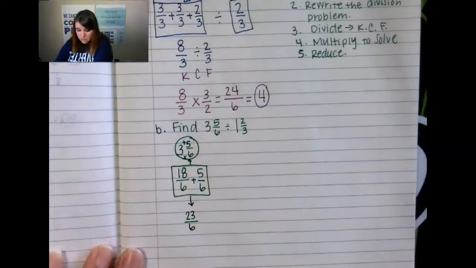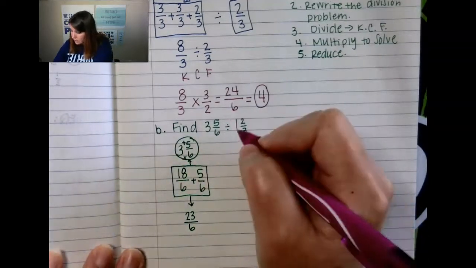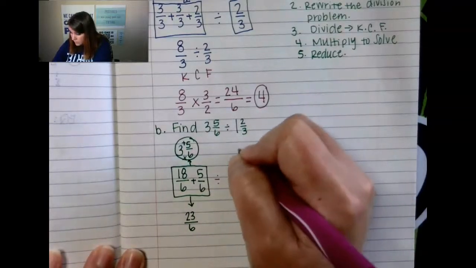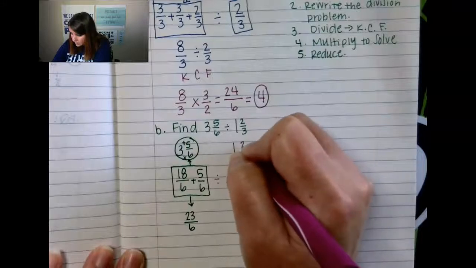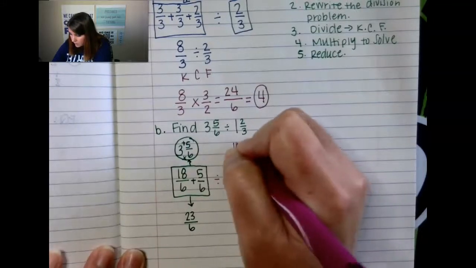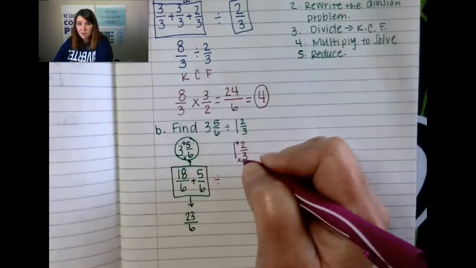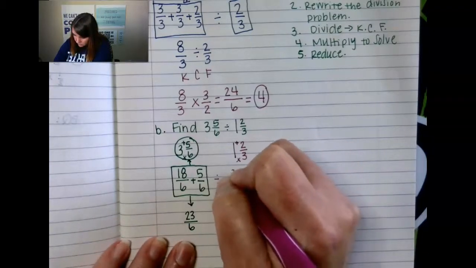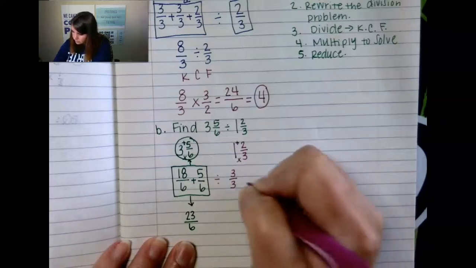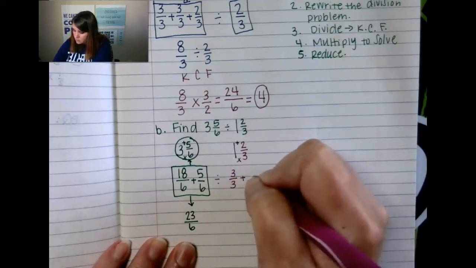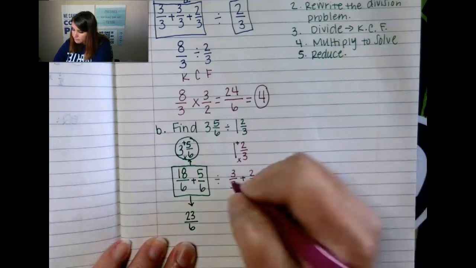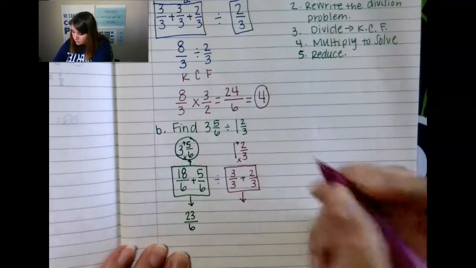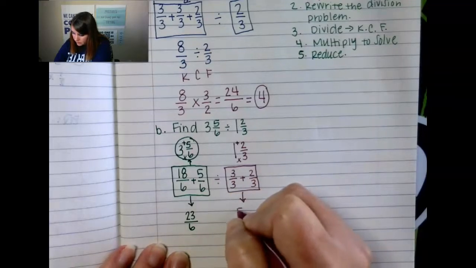And I also have now this fraction right here that I need to worry about. So I have divided by this one, which is 1 and 2/3. So multiply here, add here. So that's like 3 over 3, right? So if I get 3 over 3 plus 2 over 3, that gives me 5 over 3.